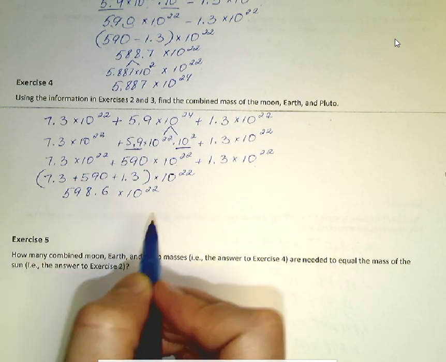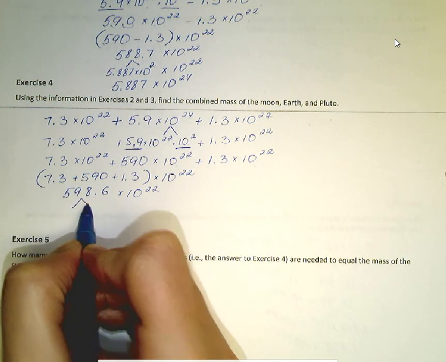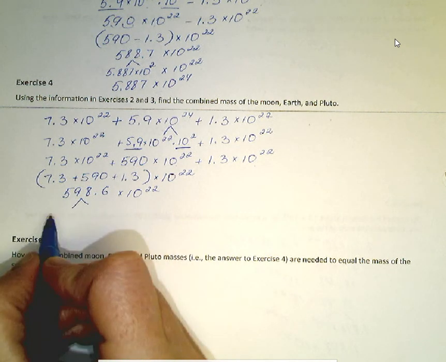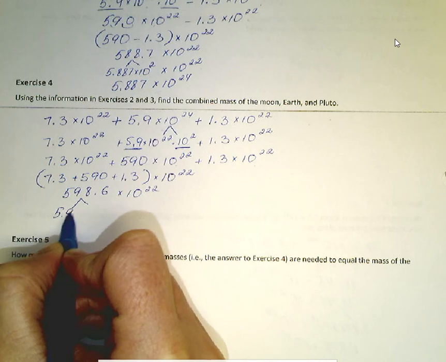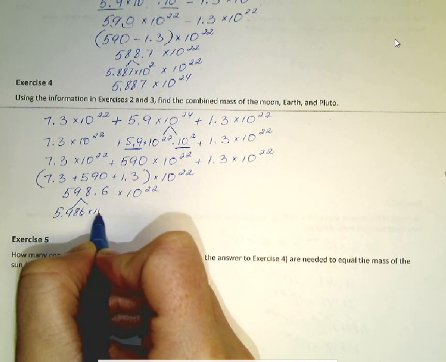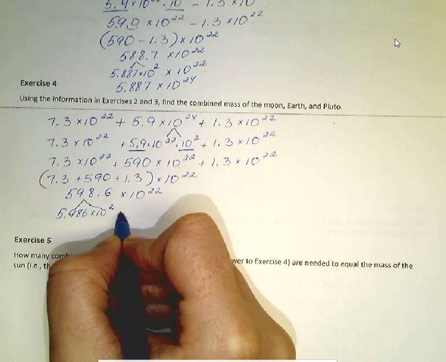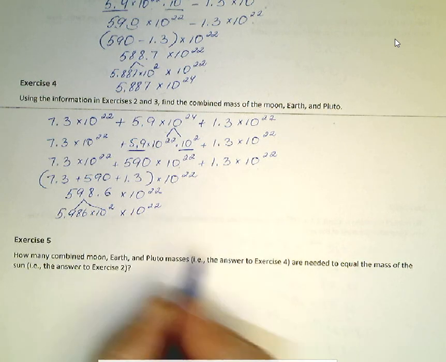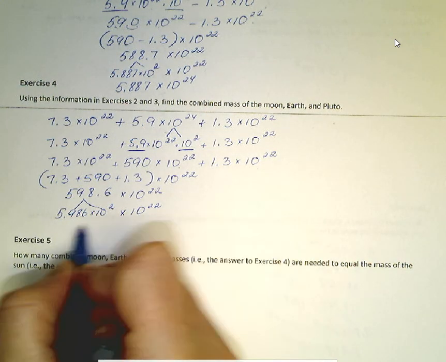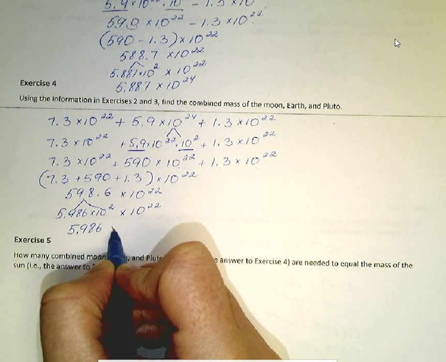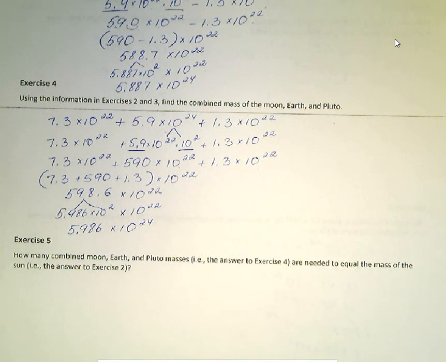598.6 is not written in scientific notation. I need to make sure that my whole number is more than a 1 and less than a 10. So that means I have to put my decimal after the 5. So 5.986 times 10 to the, and to go back I will need to multiply by 10 to the second, and times 10 to the 22nd. Now I can combine these two powers and I will get 5.986 times 10 to the 24th. Now we're all done. That is the combined mass of Moon, Earth, and Pluto.